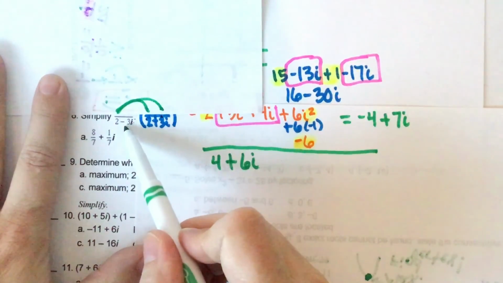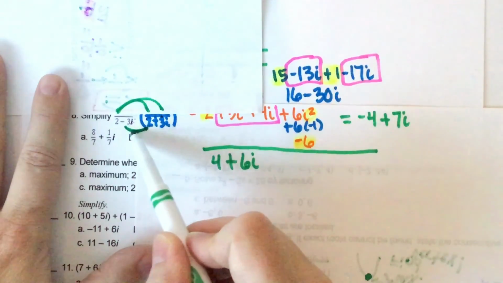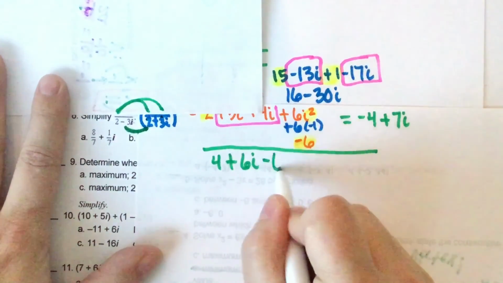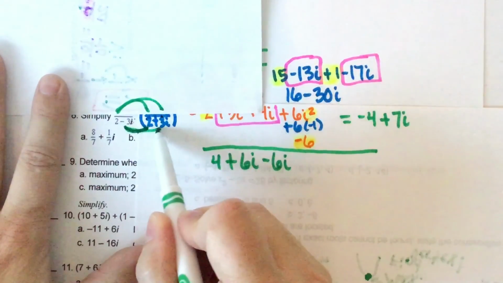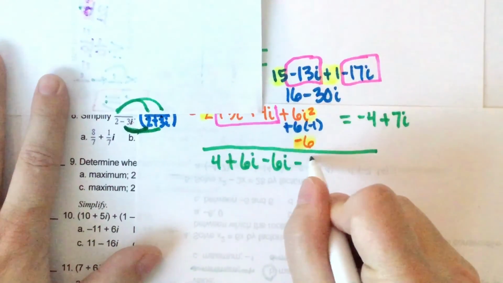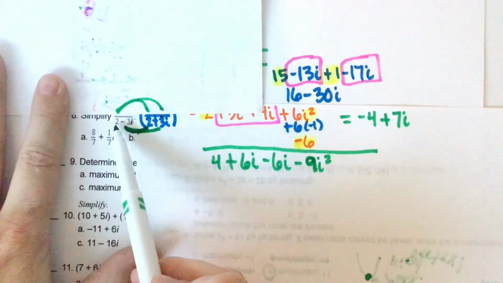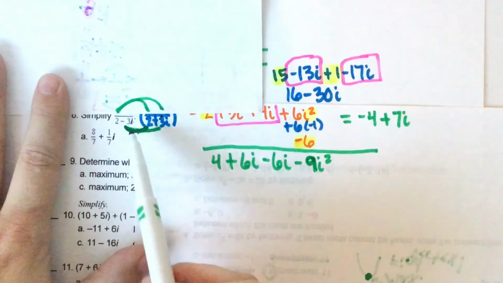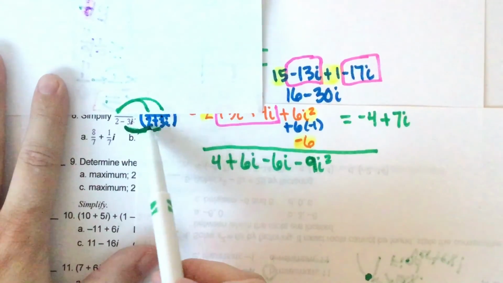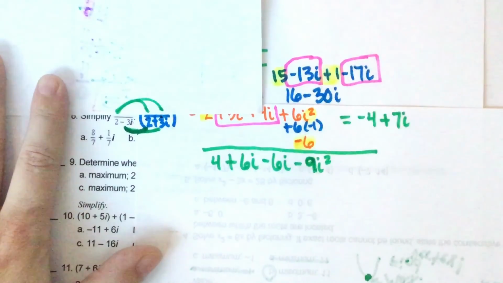Then I'm going to distribute the negative 3i. So negative 3i times 2 is negative 6i, and negative 3i times positive 3i is a negative 9i squared. So you distribute 2 times both things in the back, and then you distribute negative 3i times both things in the back. Now let's clean this up.